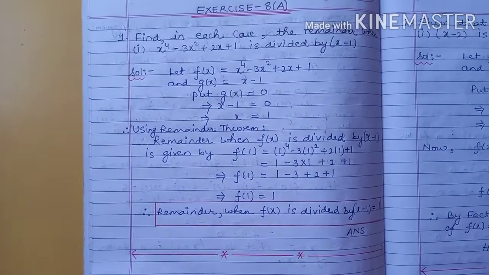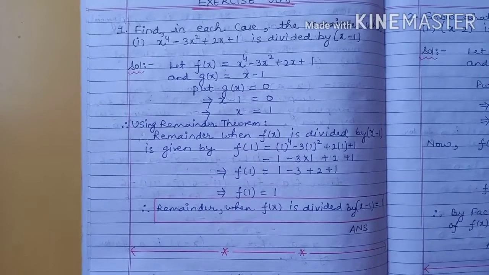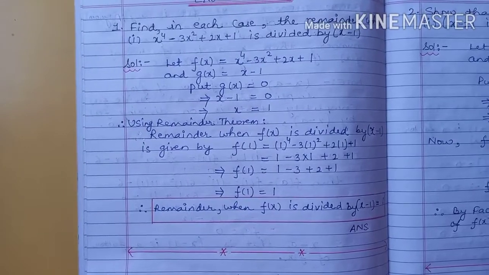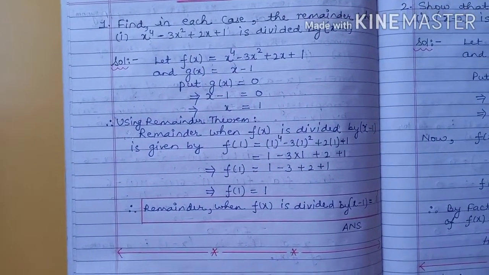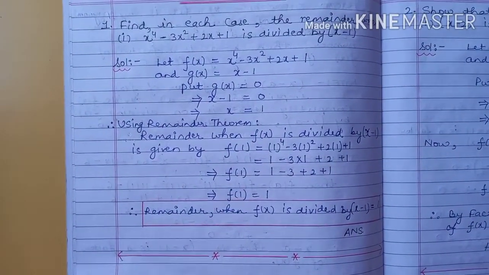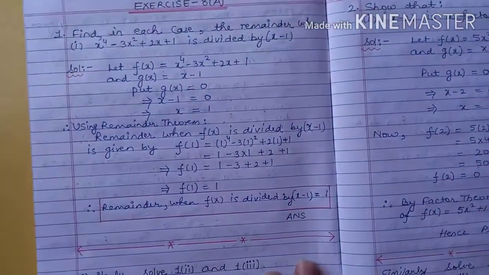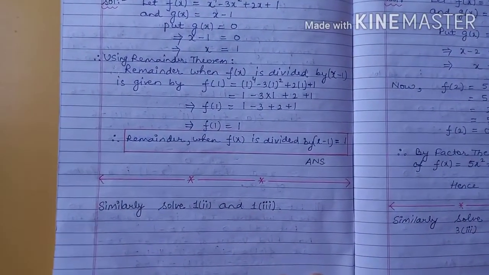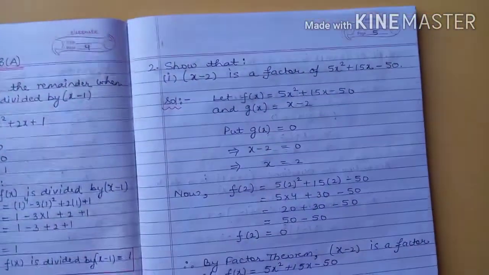So using remainder theorem, we can find the remainder by substituting the value x equal to 1 in f(x) and solving it. So f of 1 is 1, means when f(x) is divided by x minus 1, then the remainder is 1. Similarly, you can try for the first, second part and third part.